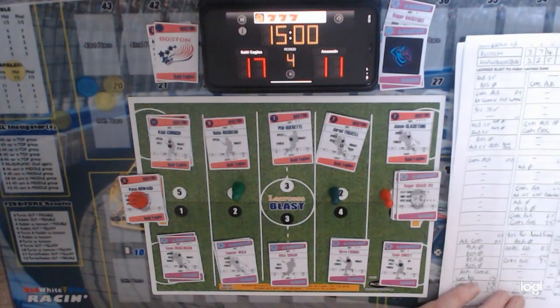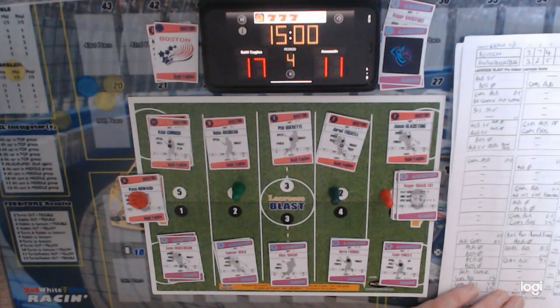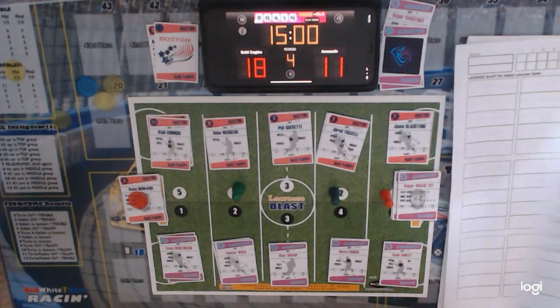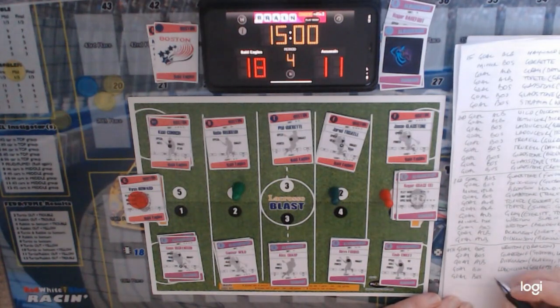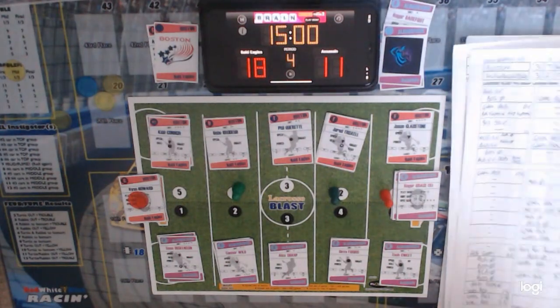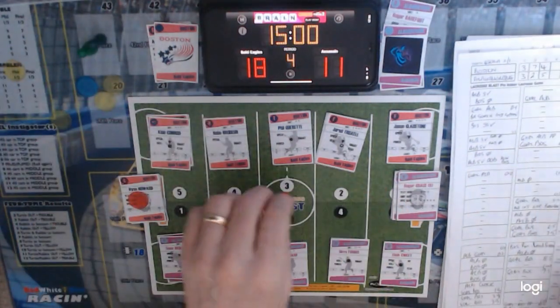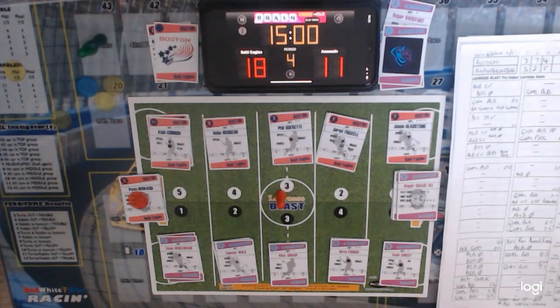And it's another goal for Boston. So Boston make it 18-11 now with Gladstone from Brodeur and Troxel. 18-11. Boston are going to get their first victory of the season. Albuquerque are going to lose their first game.